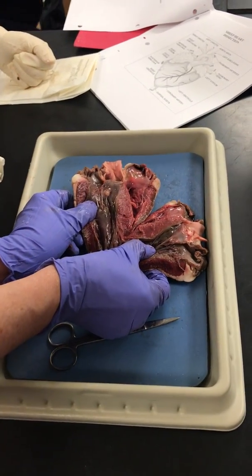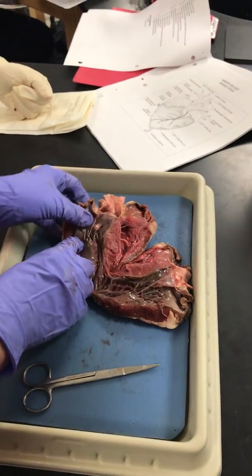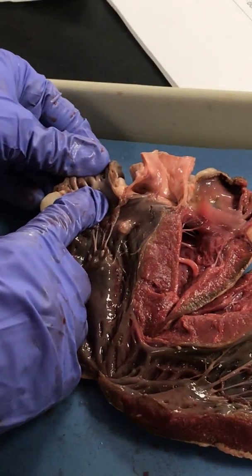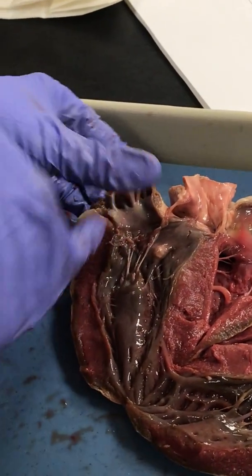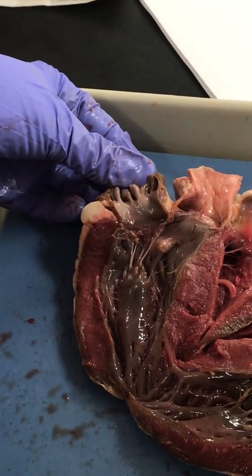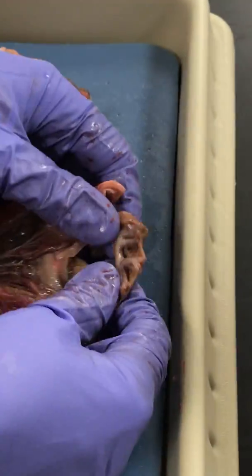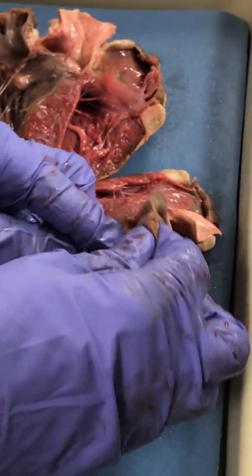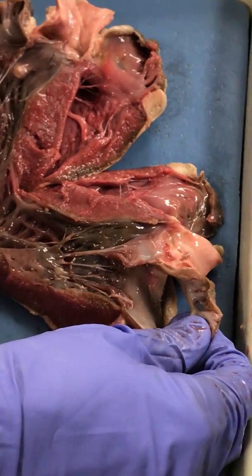So, left ventricle. Above the left ventricle would be the left atrium. You can see a little bit of the pectinate muscle on the left atrium, okay? A little bit more on this side. So that large opening would be where all the pulmonary veins were lopped off.